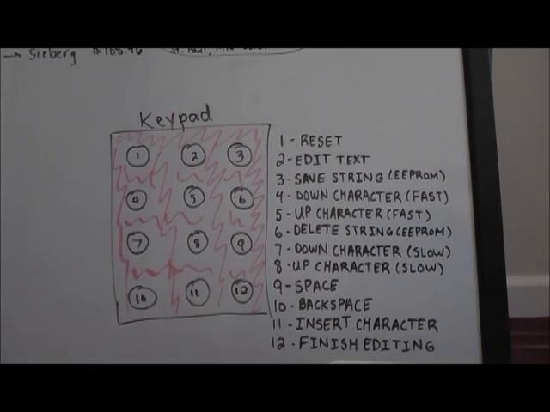Button 9 is to add a space in our editing text, so if we have more than one word, that's where we would use that. Button 10 is to backspace in case we mess up. Button 11 is to insert a character. And finally button 12 is to finish editing and display the text.